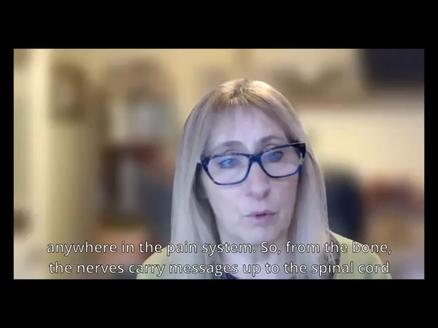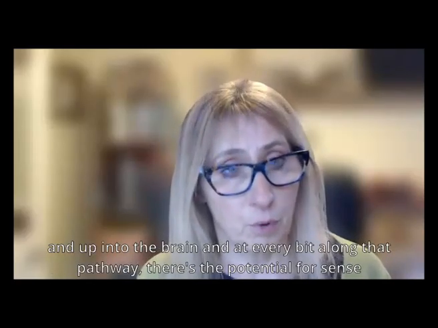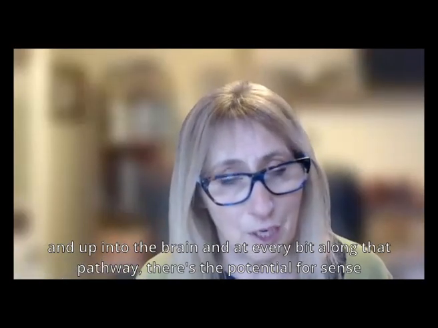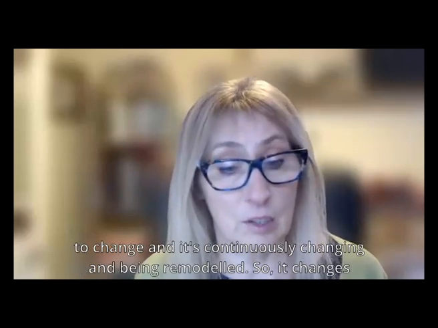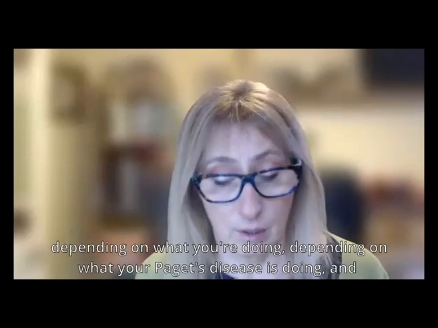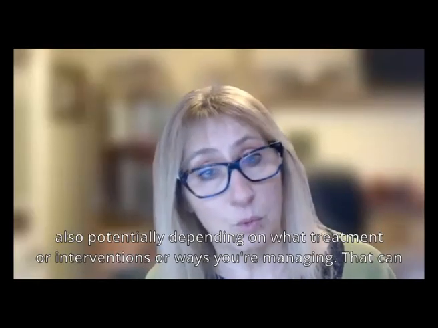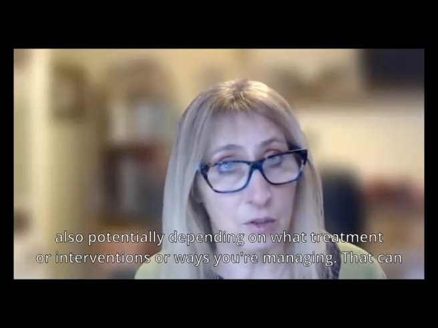So from the bone, the nerves carry the messages up to the spinal cord and then up into the brain. And at every bit along that pathway, there's the potential for things to change, and it's continuously being remodeled. So it changes depending on what you're doing, depending on what the Paget's disease is doing, and also potentially depending on what treatment or interventions you're using to manage it.